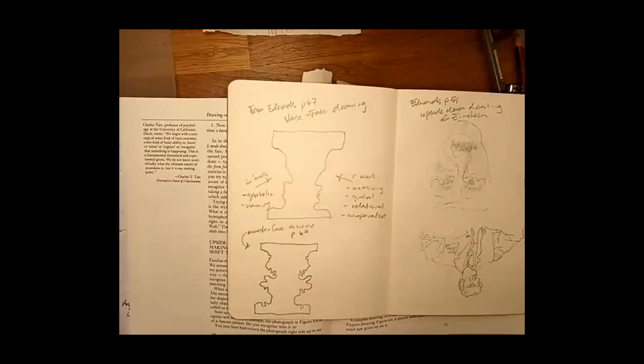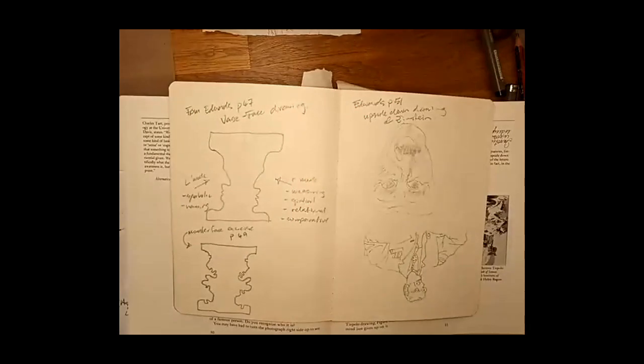So the left mode is the symbolic part of the brain where we store all of our symbols, everything. Language is symbols. The alphabet is a bunch of symbols that relate to a sound. And the naming of things is the left. The right mode is the measuring, the spatial, the relational, the comparative, pattern recognition.